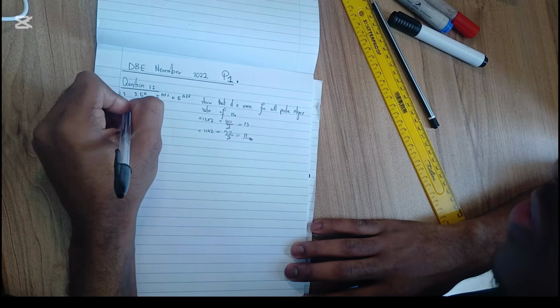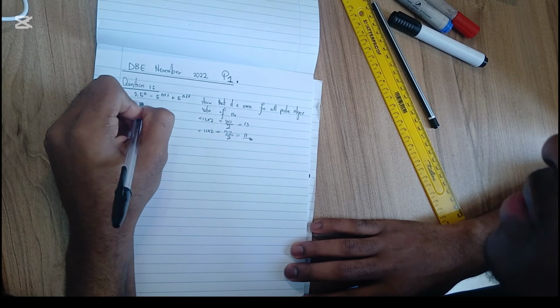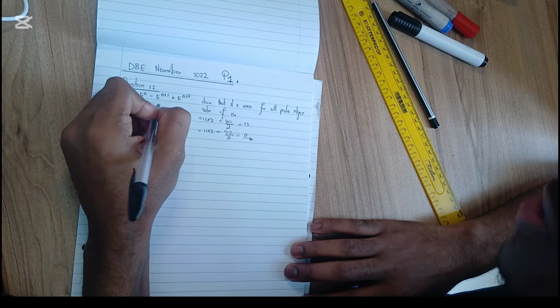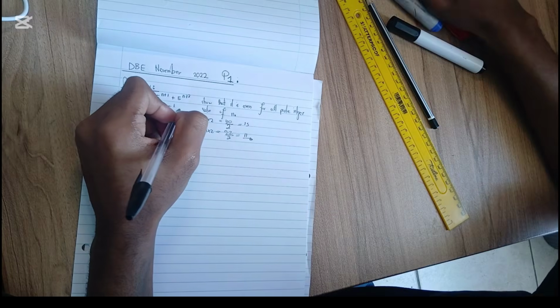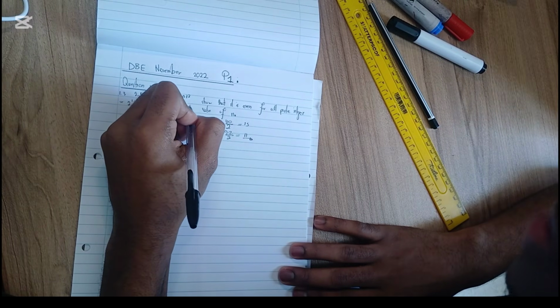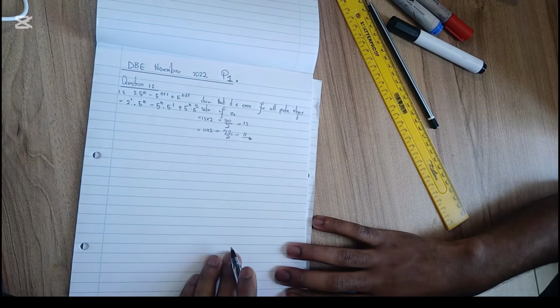For the first one, it's going to be 2 raised to the exponent 1 times 5 raised to the exponent n, minus 5 raised to the exponent n times 5 to the exponent 1, plus 5 raised to the exponent n times 5 to the exponent 2.